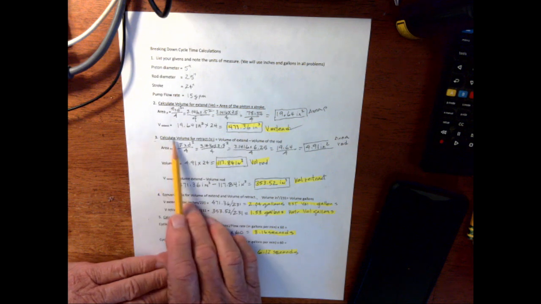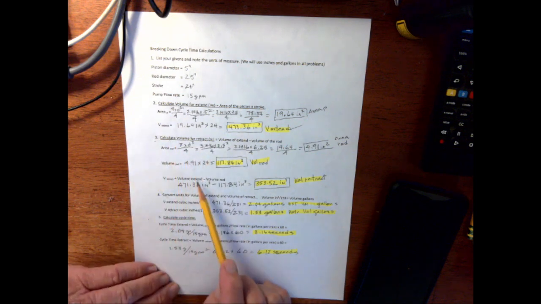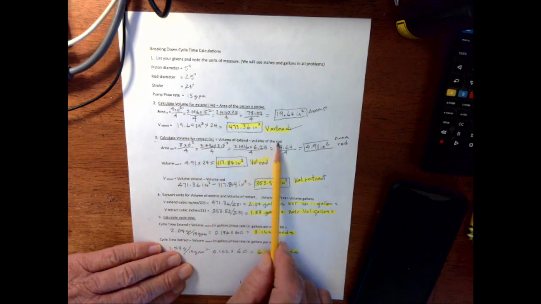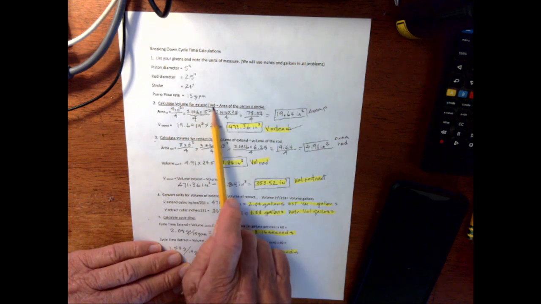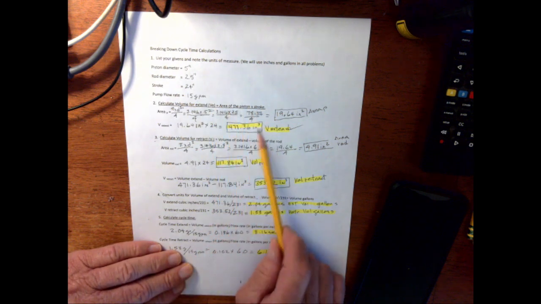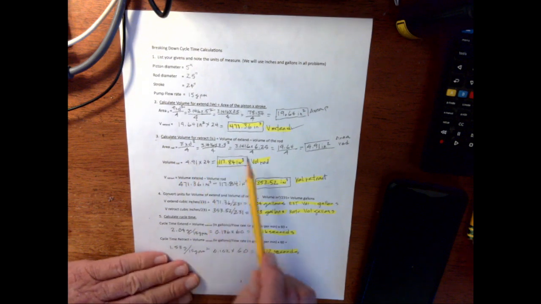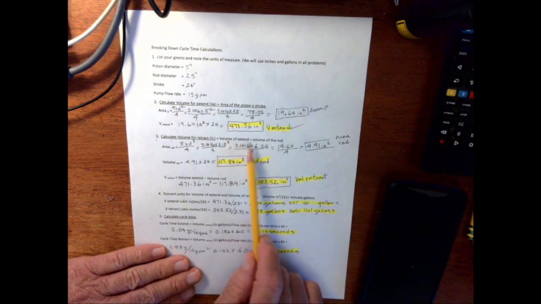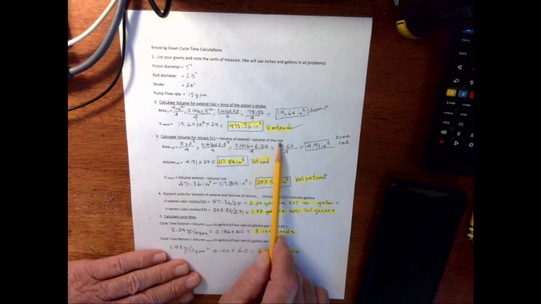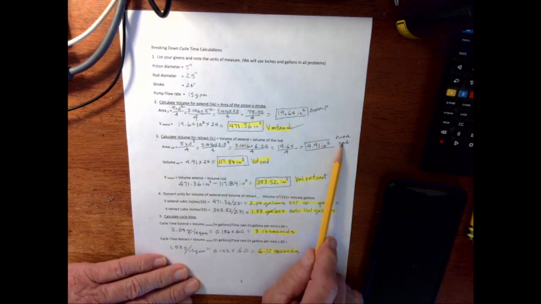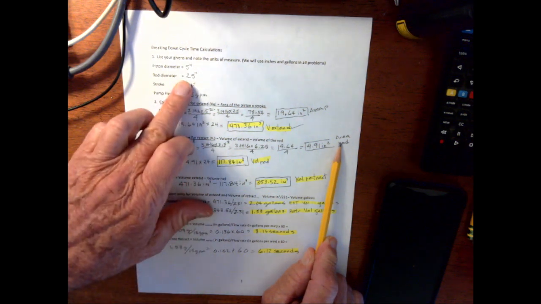Then I have my number 3, calculate the volume for retract. Now, retract has a little additional thing down here, but I found this is a good way to do it. So I say the volume for retract is the volume of extend minus the volume of the rod. And that's essentially what you're doing. As you can see up here, the volume for the extend is just the area of the piston times stroke. So I did my calculations and I came up with 4.91 square inches for the area of the rod, which was a 2.5 inch rod.